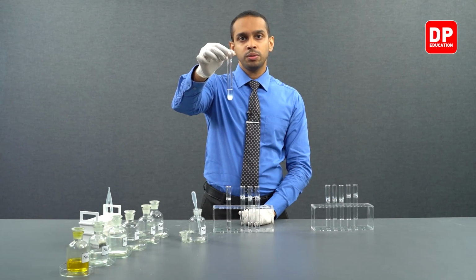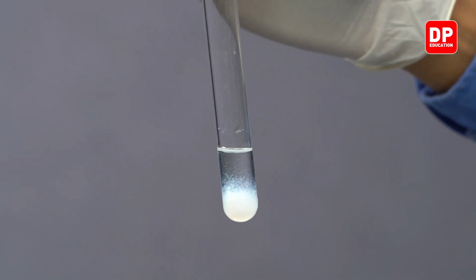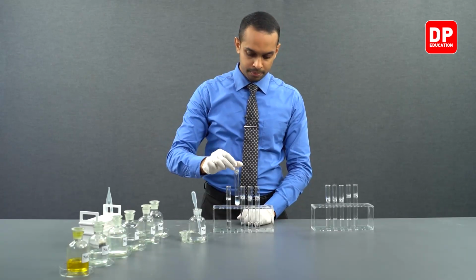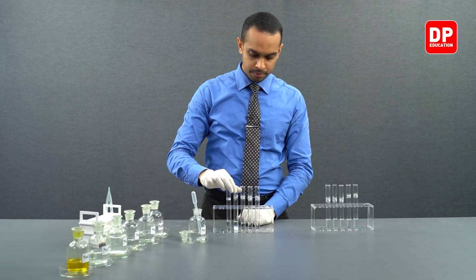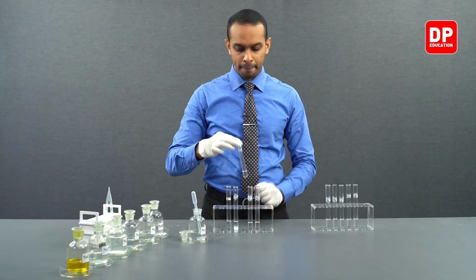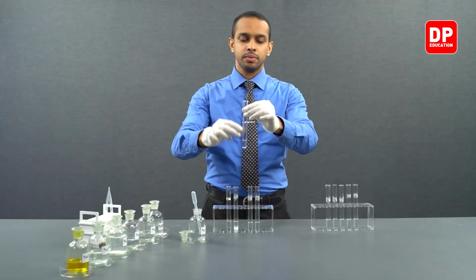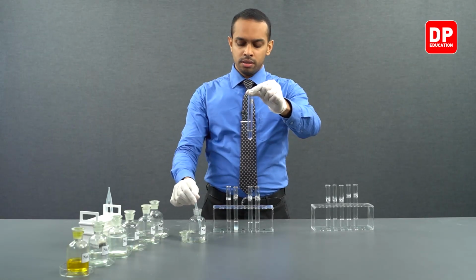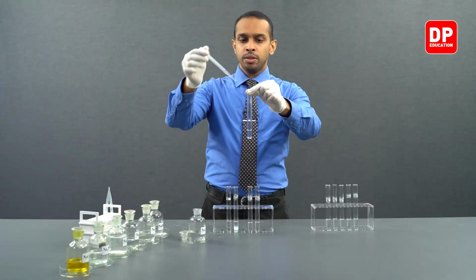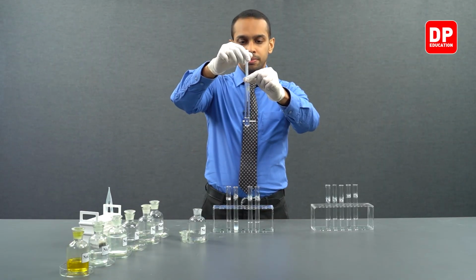Let's move on to the next cation. We have here calcium 2 plus aqueous ion solution. Let's add a small amount of sodium carbonate.